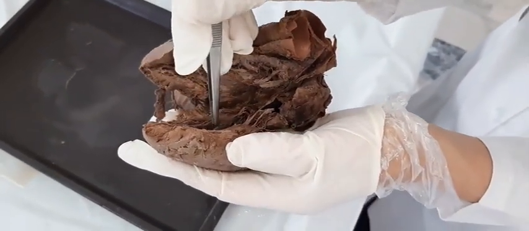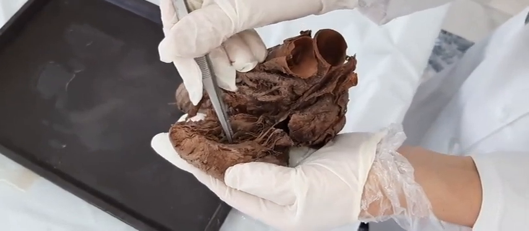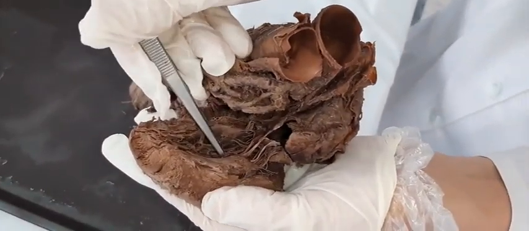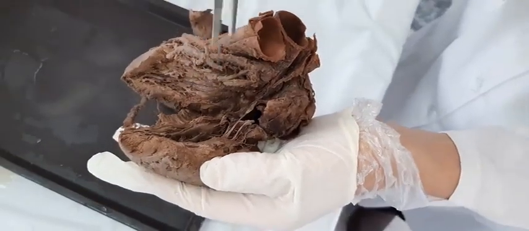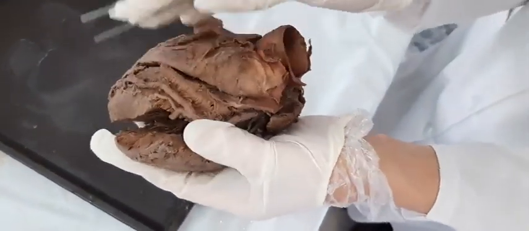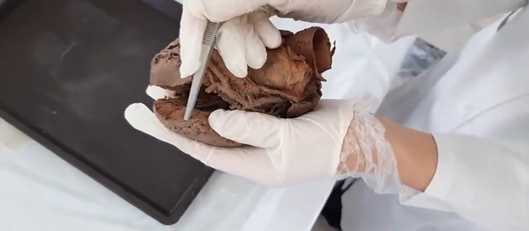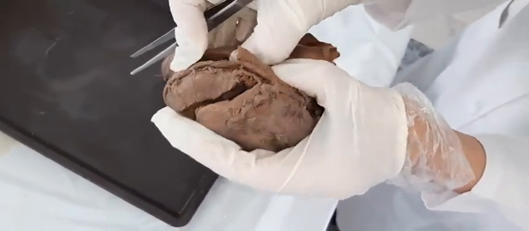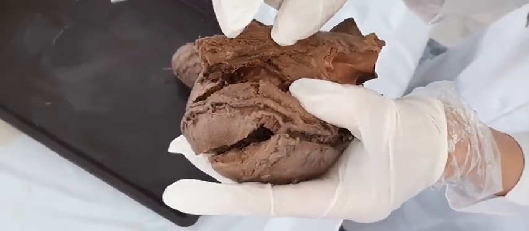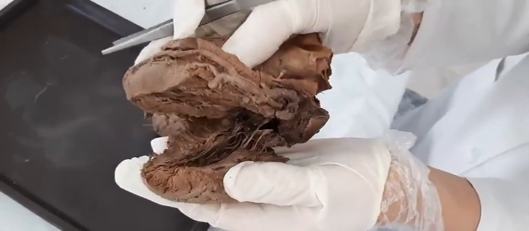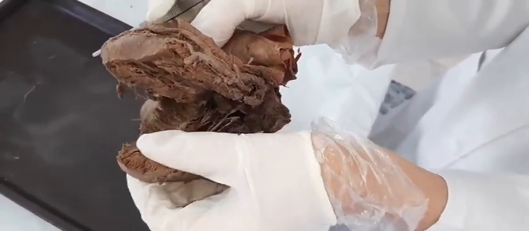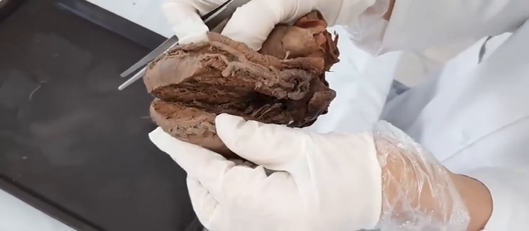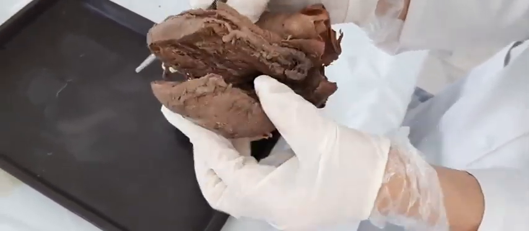About the bridge, again, look here, you can pass the forceps in the middle, and both ends are attached to the wall of the left ventricle. Please compare the thickness of the wall of the left ventricle and the thickness of the wall of the muscle in the right ventricle. As you find, the left ventricle is 3 times thicker because the blood pressure in the left ventricle is higher than in the right ventricle.